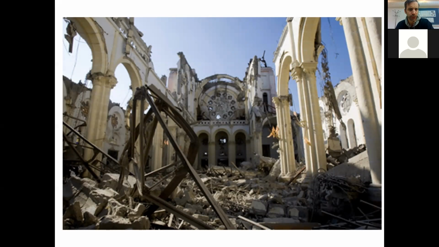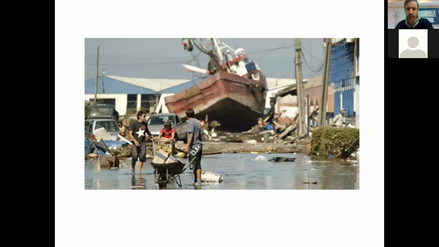This is a church close to where I was living also, or what's left of it. And of course, the earthquake came also with a tsunami. So you can see some boats out of place that were pushed up by the waters.